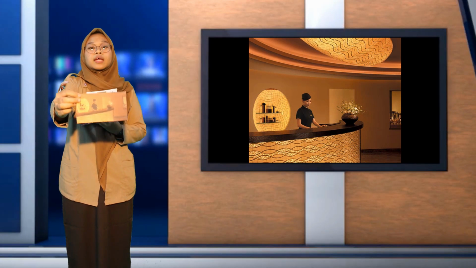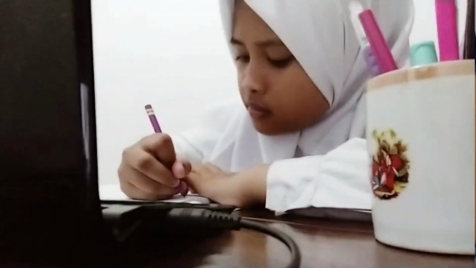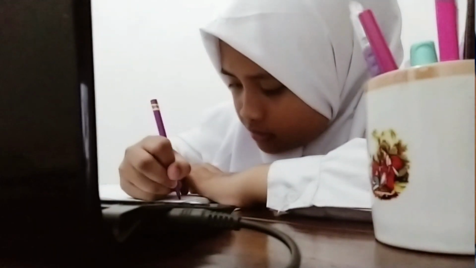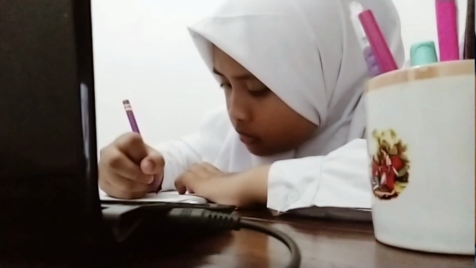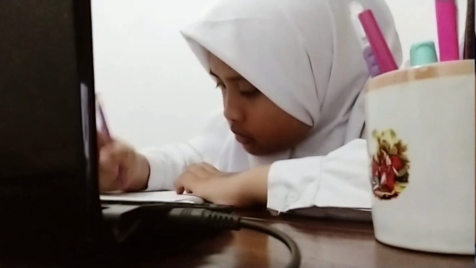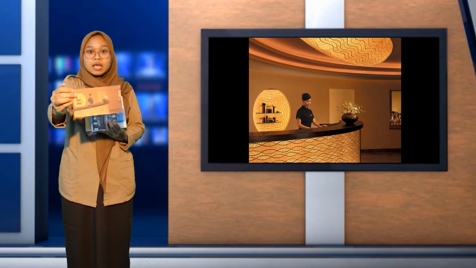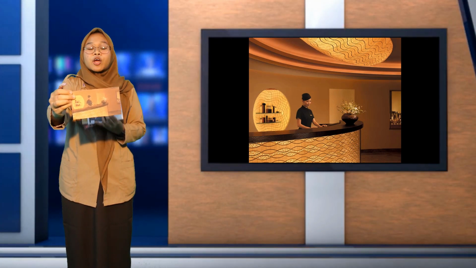The next picture, where can you find this place? Dalam bahasa Indonesia kita mengenal receptionist. In UK, they call it reception. Meanwhile, in America, they call it front desk. The people who work in the reception are called receptionists. Meanwhile, the people who work in the front desk are called front officers.